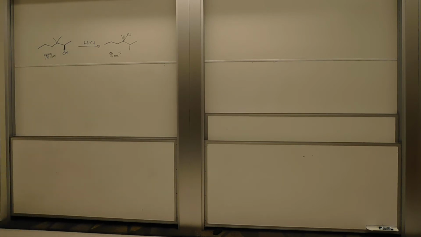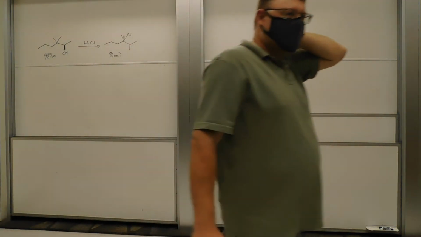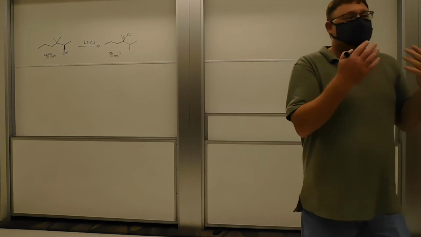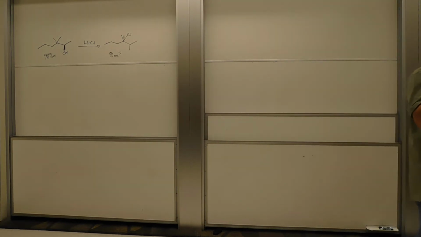This is a random question, but for leaving groups, are the less heavy ones easier? Like if I had a Cl on something, would that come off easier than Br? No, it's actually the other way around. If you just memorize it, it's easy to memorize. Iodide is better than bromide, better than chloride, at both being a nucleophile and at being a leaving group. But it's a little weird that it works out.